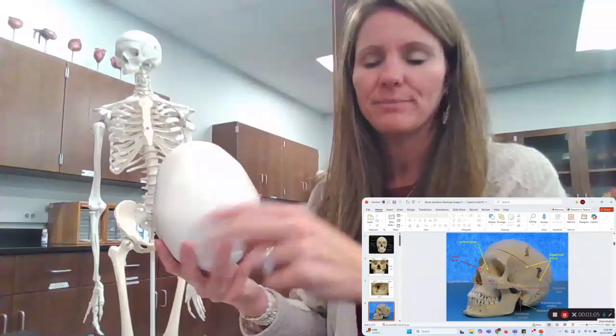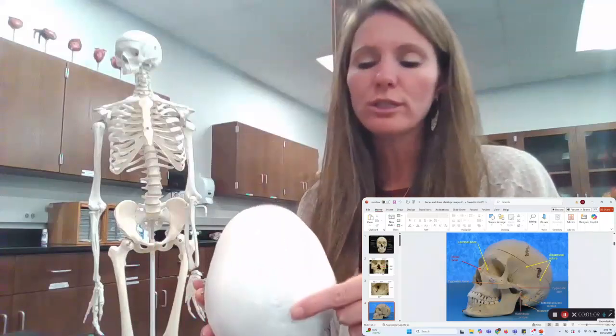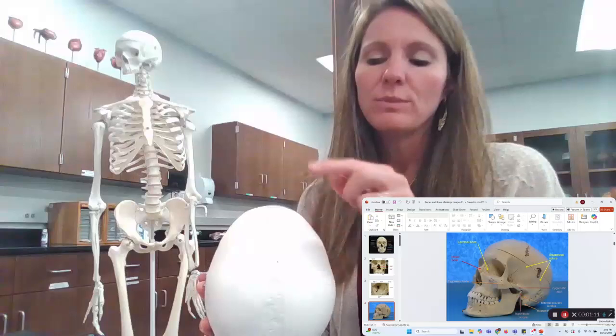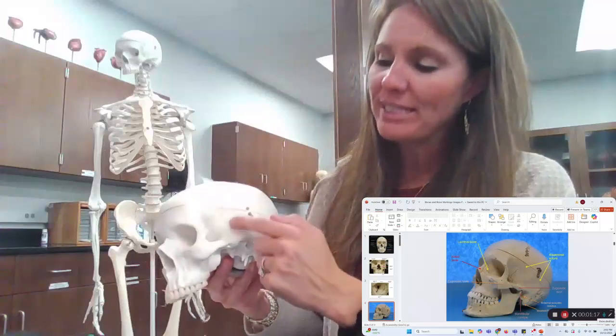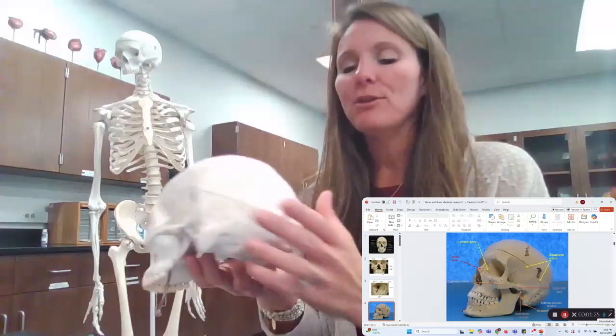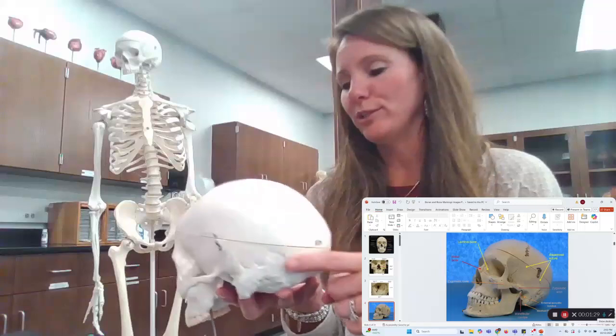Let's see, maybe I go to that slide. On the parietal bone you have the sagittal suture. Separating the frontal bone and the parietal bone you have the coronal suture. On the side you have the temporal bone, like your temple, and around the temporal bone is the squamosal suture. On the back is occipital, and this is your lambdoidal suture.